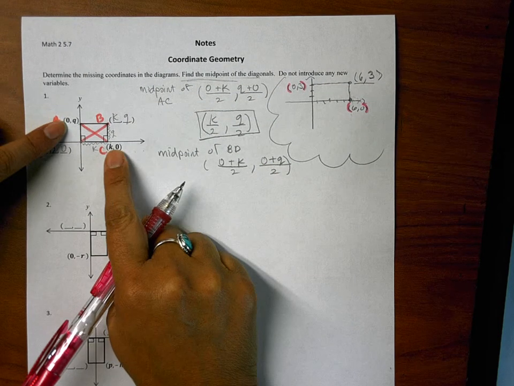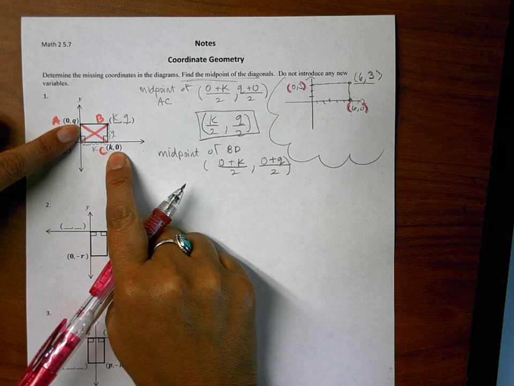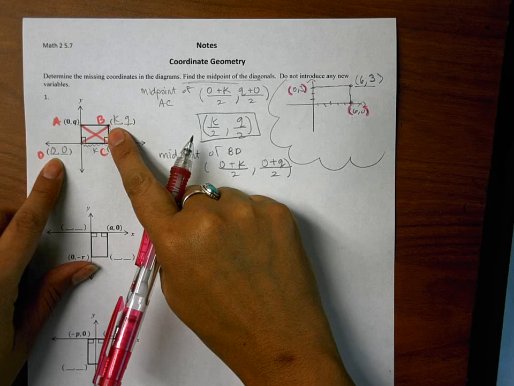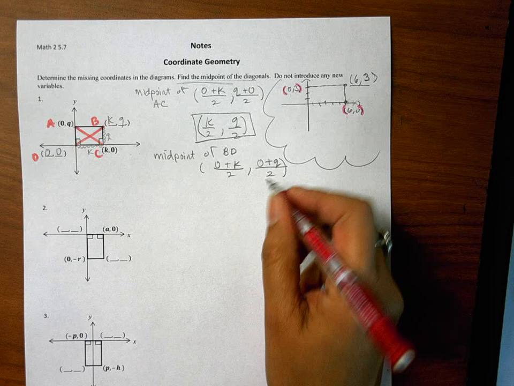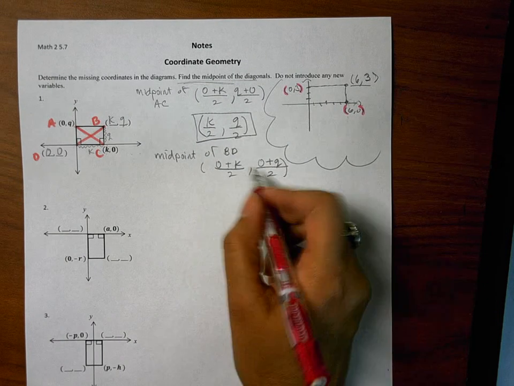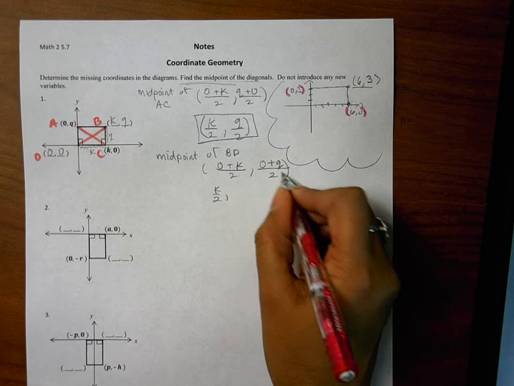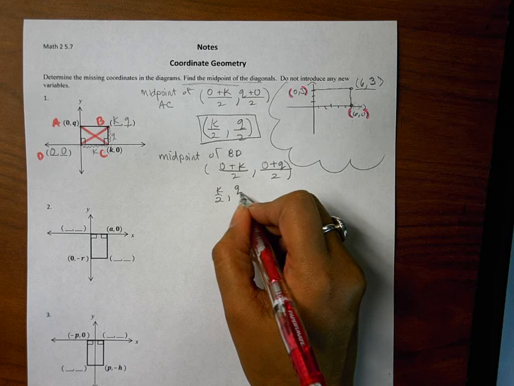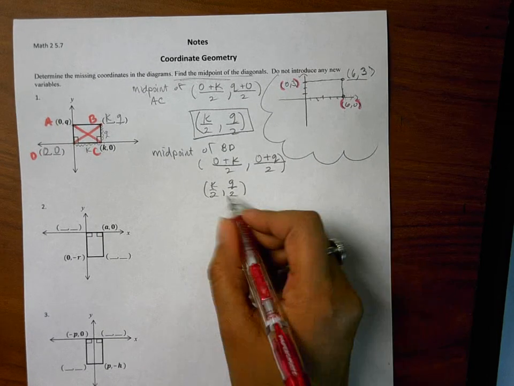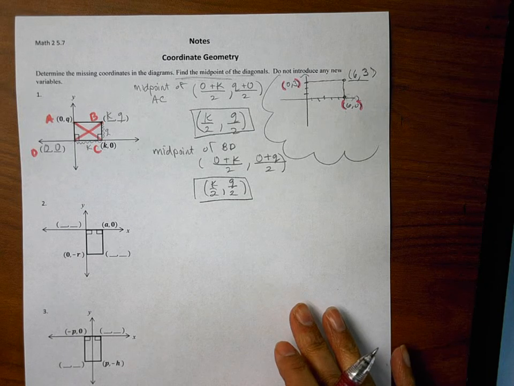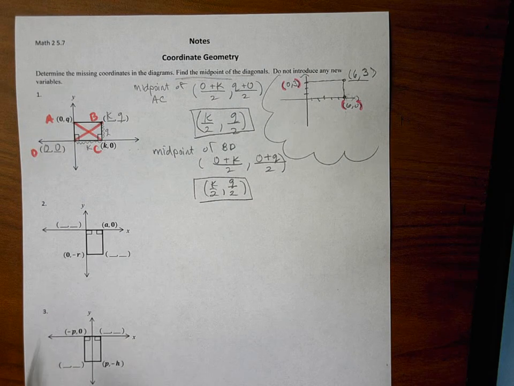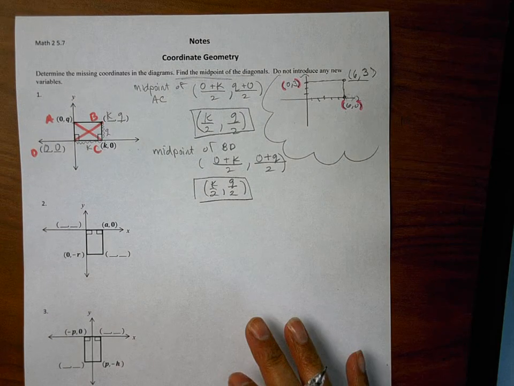So on this one, we did 0 plus k and q plus 0. Now we're doing 0 plus k and 0 plus q, dividing by 2. And 0 plus k is just k over 2. 0 plus q is just q, and it's over 2. Neither one of those divide by 2, so this is your final answer for the midpoint of segment BD. All right, let's try the next one.